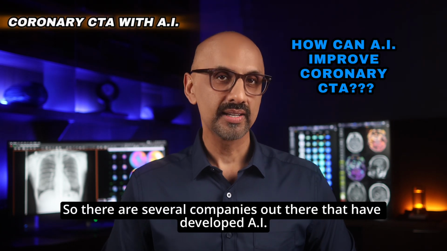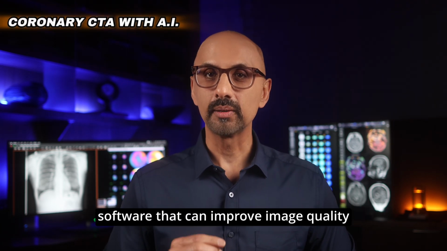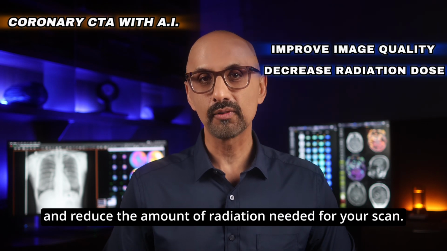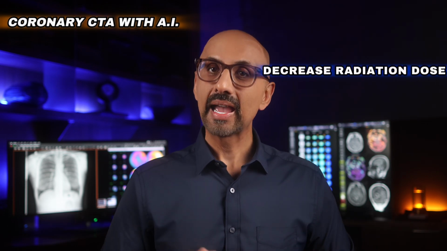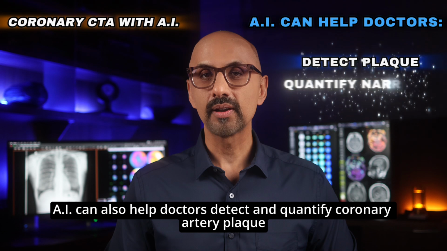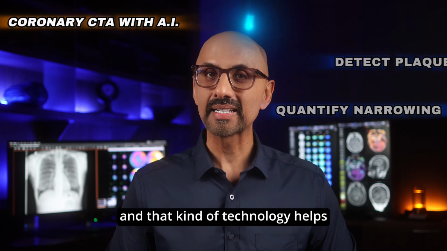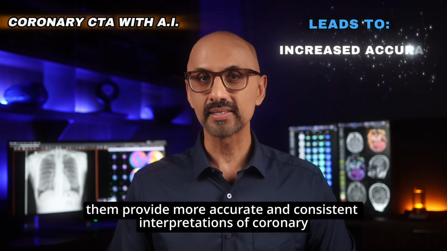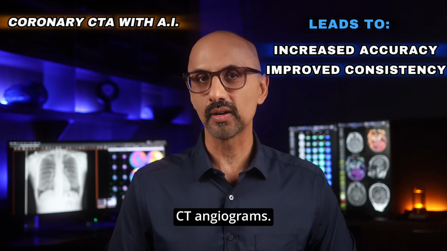So there are several companies out there that have developed AI software that can improve image quality and reduce the amount of radiation needed for your scan. AI can also help doctors detect and quantify coronary artery plaque, and that kind of technology helps them provide more accurate and consistent interpretations of coronary CT angiograms.